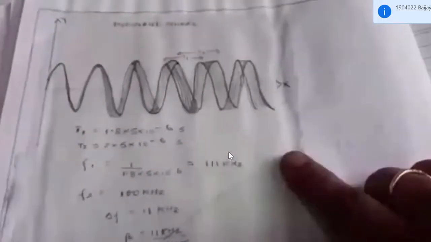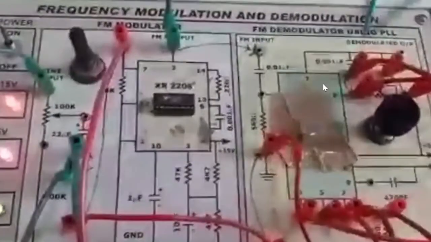Then we will do the demodulation. In the demodulation, the input is the FM modulated output.